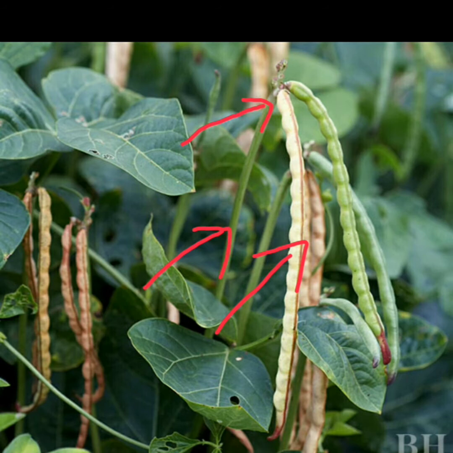Now the pods are cylindrical, just like French bean, but what is the difference? As you can see here, they are somewhat constricted, not fully constricted, between the seeds.